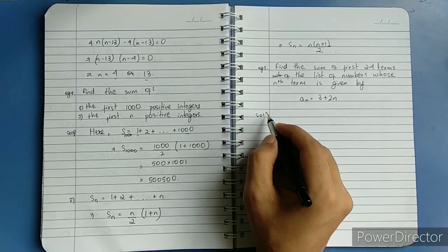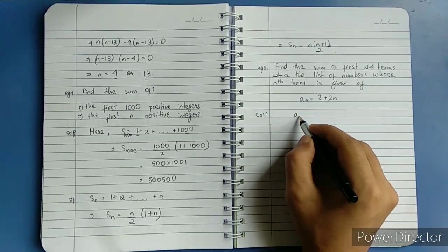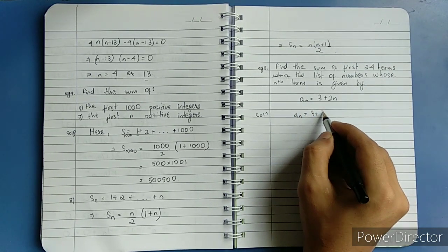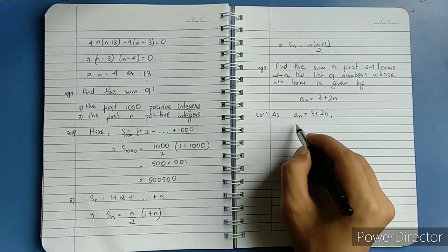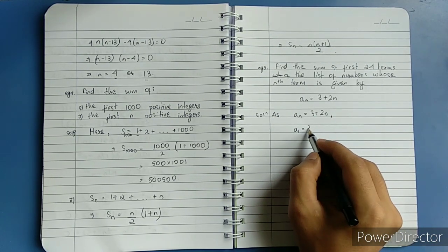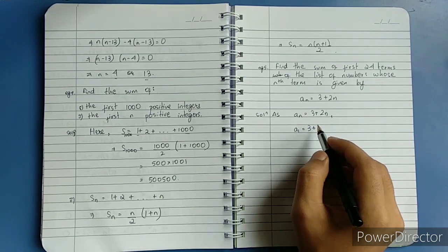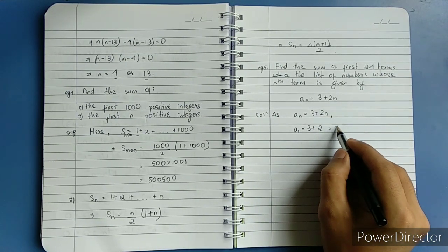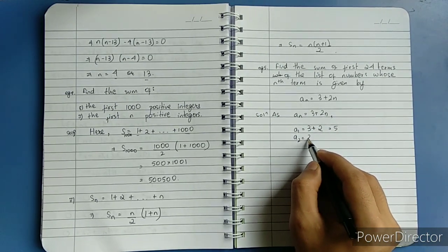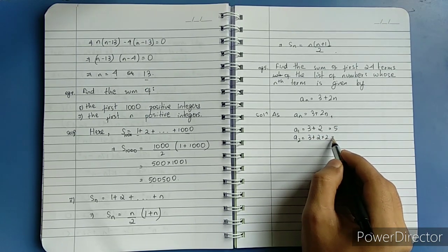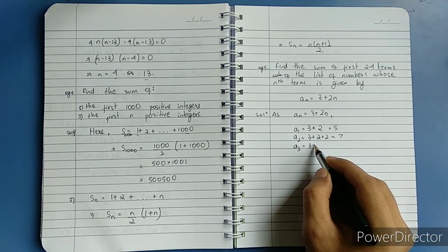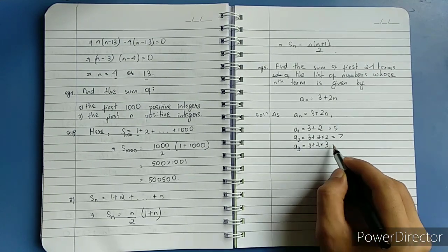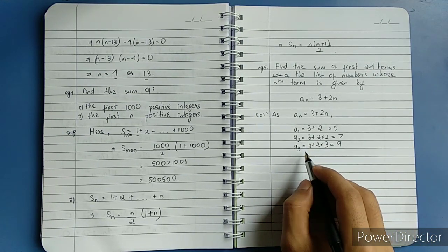So solution. So an given to us is 3 plus 2n. So a1 will be equal to 3 plus 2, which is 5. a2 equals 3 plus 2 into 2, 4 plus 3, 7. a3 equals 3 plus 2 into 3, 6 plus 3, that is 9, and so on.